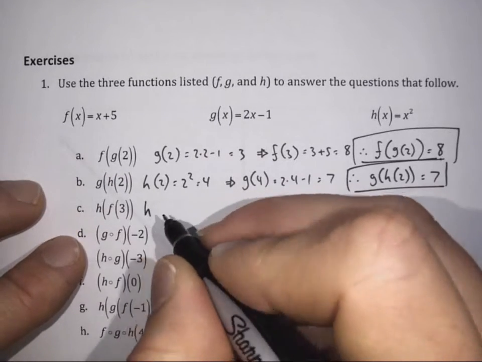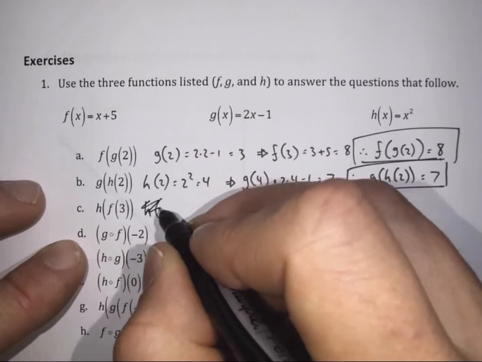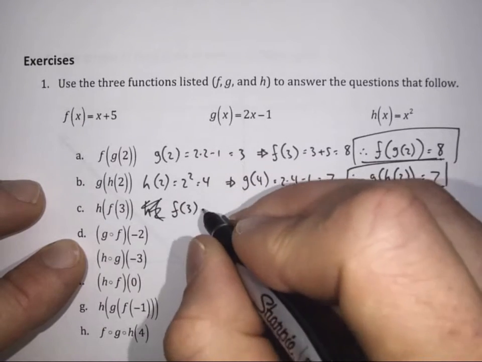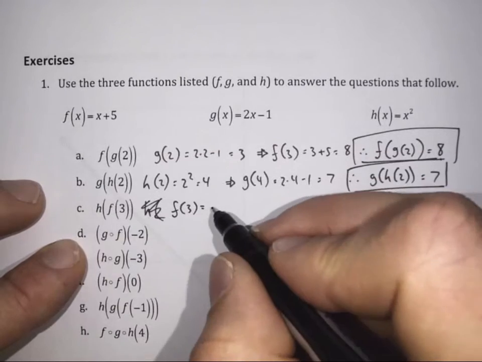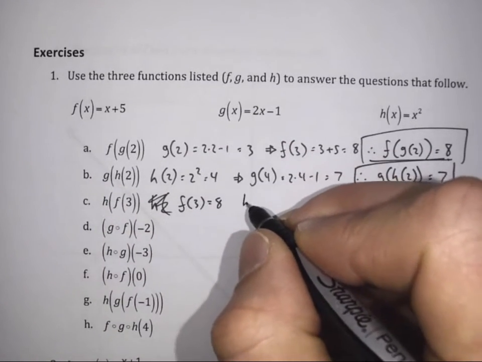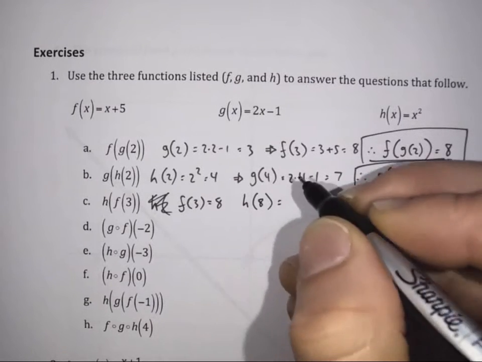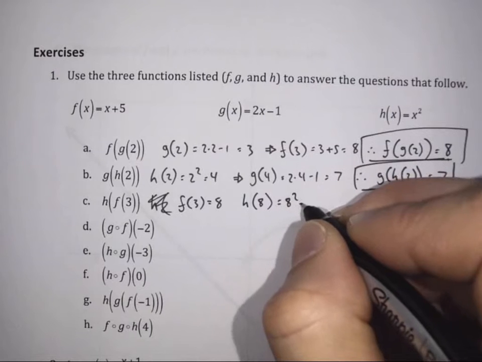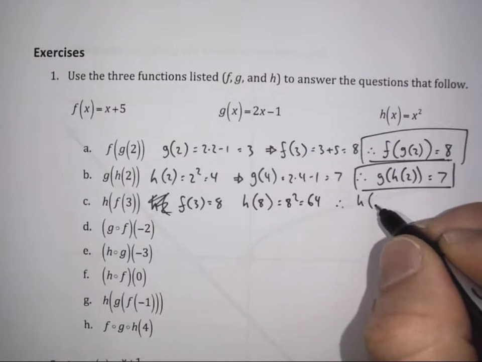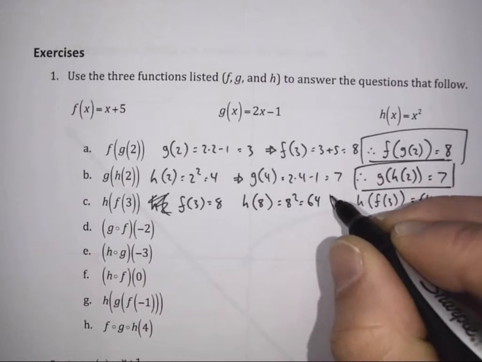All right, h of f of 3. Well, I have to find out what f of 3 is. I start from the inside and work out. f of 3 is 3 plus 5, which is 8. And then I say, okay, what's h of 8? h of 8 is 8 squared, which is 64. So therefore, h of f of 3 is 64.